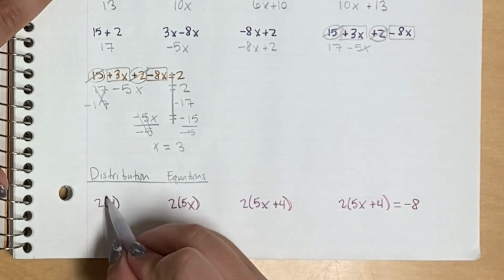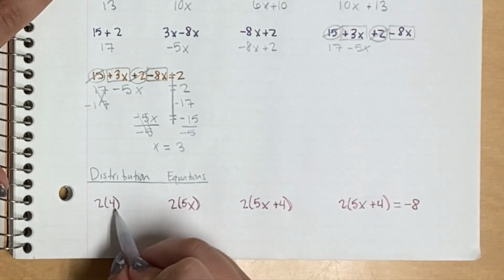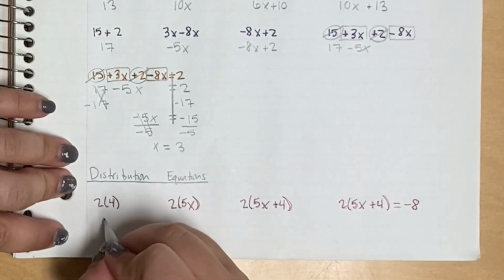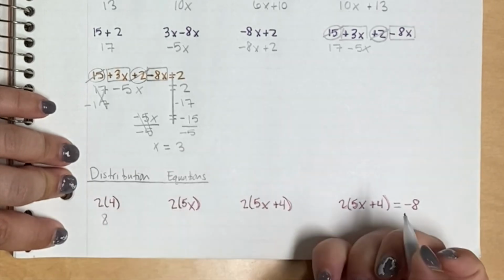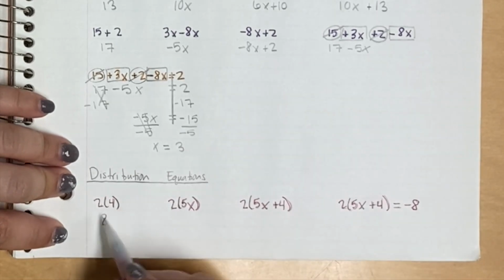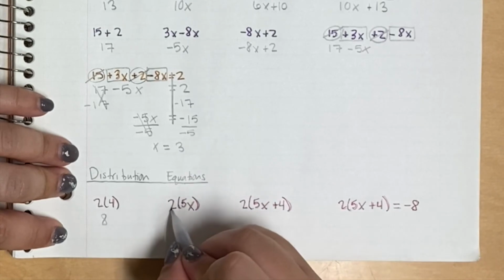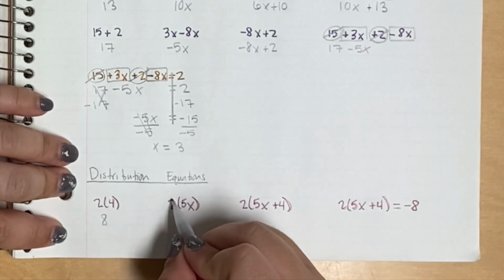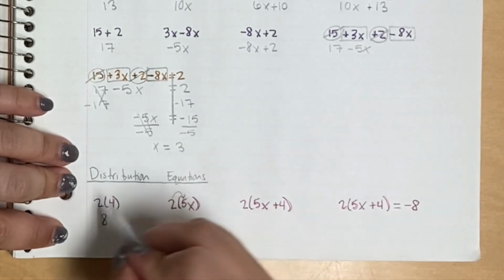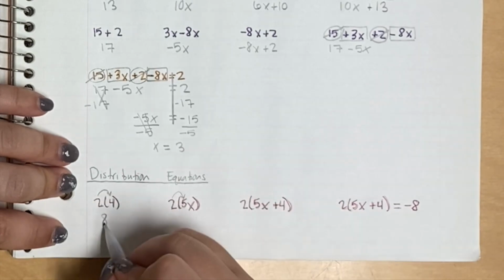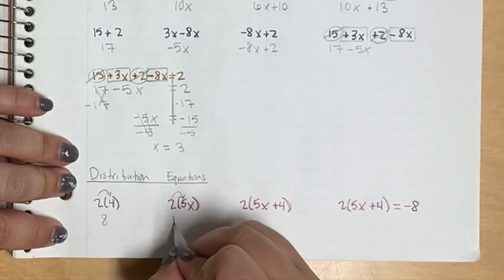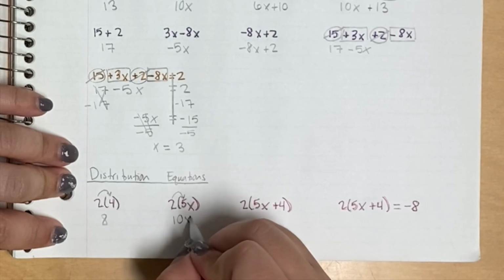So here we have 2 parentheses 4. When you have 2 outside of a parenthesis, it means we're using multiplication. So 2 times 4 is 8. There's no other values in there, so that is our simplification. Now I have 2 parentheses 5x. I'm still multiplying, just like I was with the 2 times 4. So 2 times 5 is 10, but with that 5 is an x, so 2 times 5x is 10x.